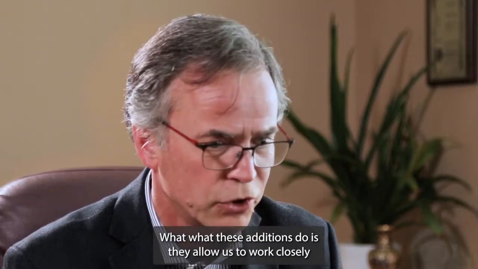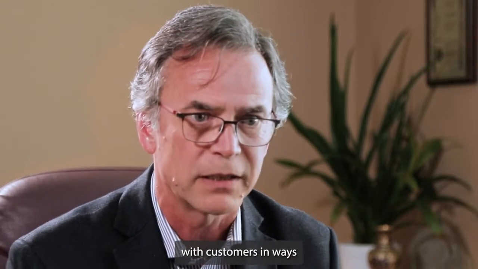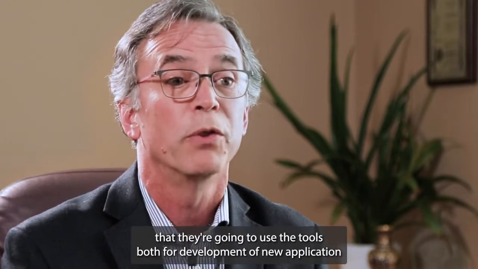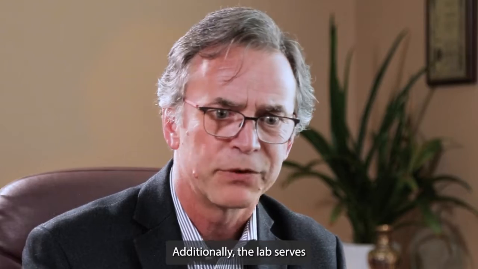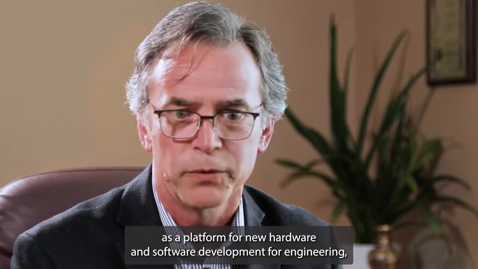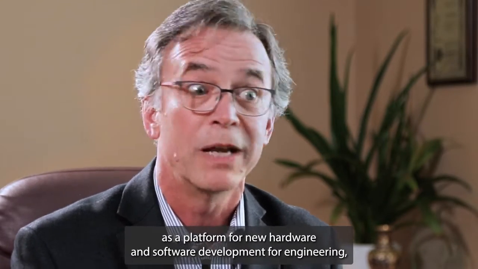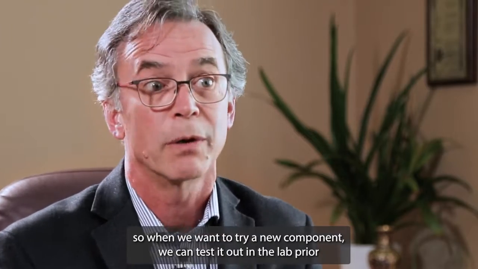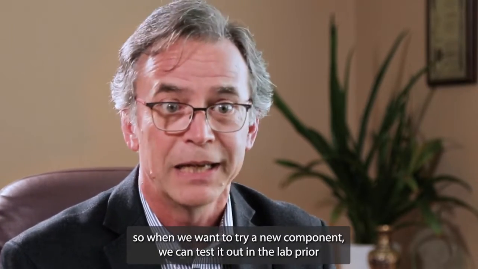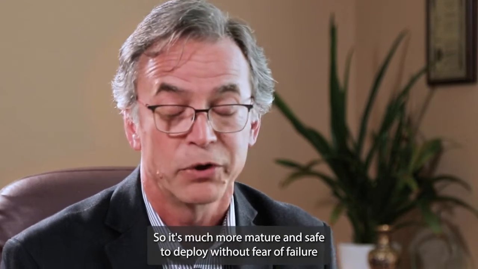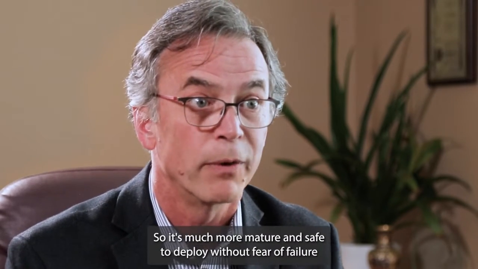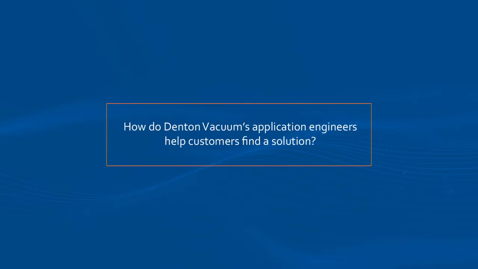What these additions do is they allow us to work closely with customers in the ways that they're going to use the tools, both for development of new applications and demonstrating existing applications. Additionally, the lab serves as a platform for new hardware and software development for engineering. So when we want to try new components, we can test them out in the lab prior to deploying them on customer equipment. So it's much more mature and safe to deploy without fear of failure in the field.